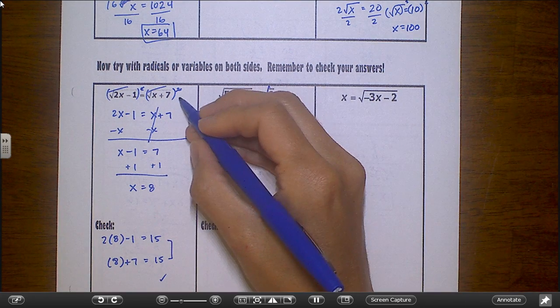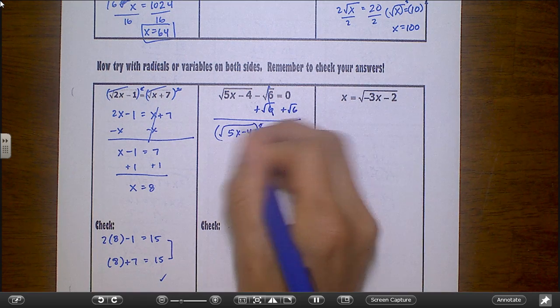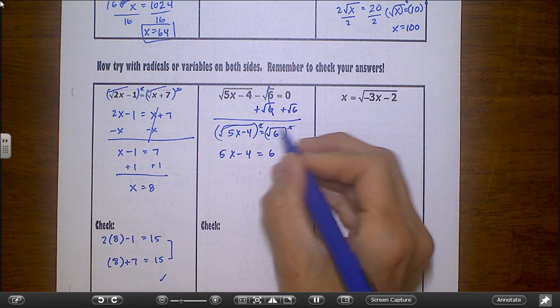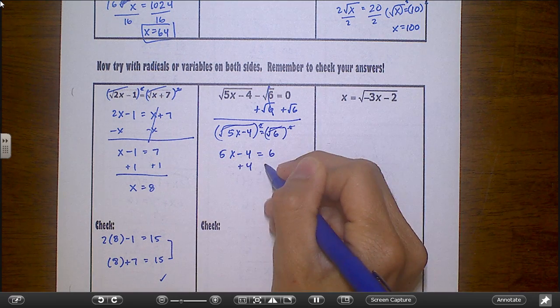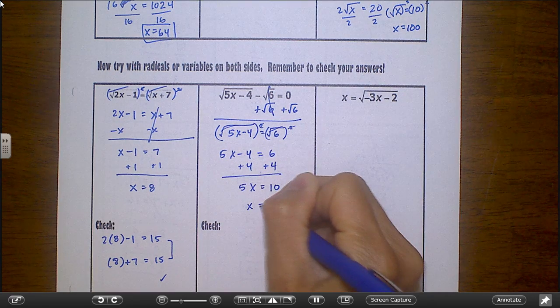And again, I just do what I did over here. I square both sides. And I got 5x minus 4 equals 6. Because again, remember, that just makes that go away. Add 4 to both sides. So 5x equals 10 and x equals 2.